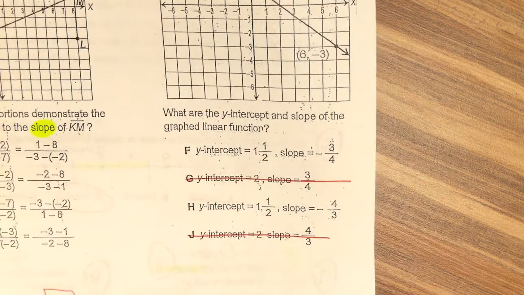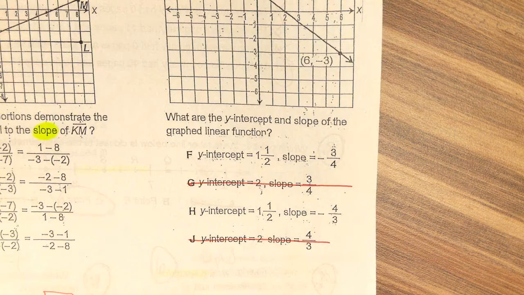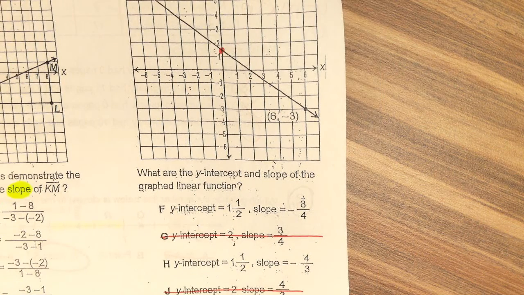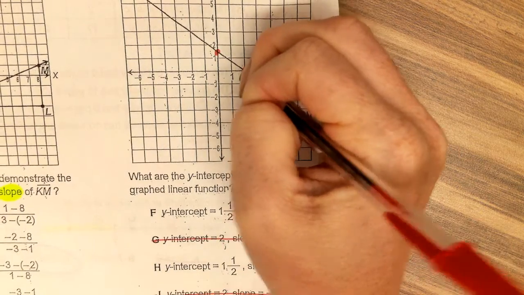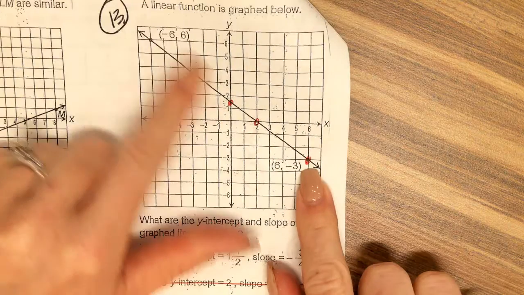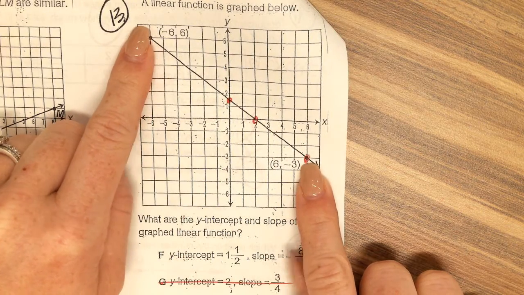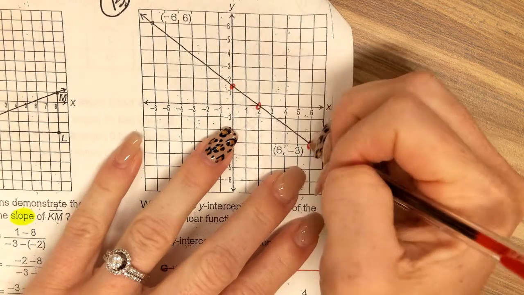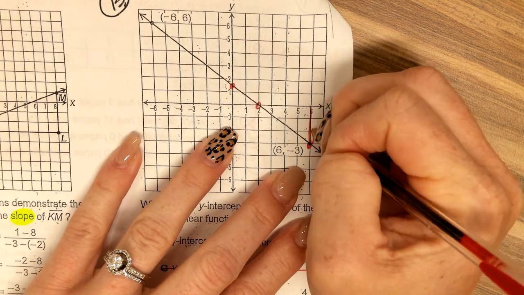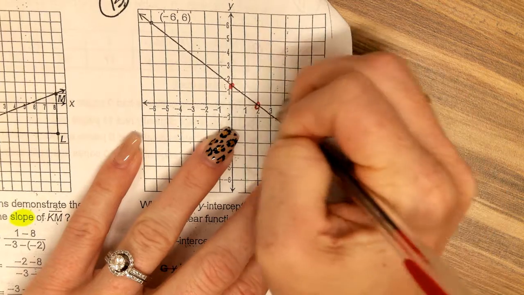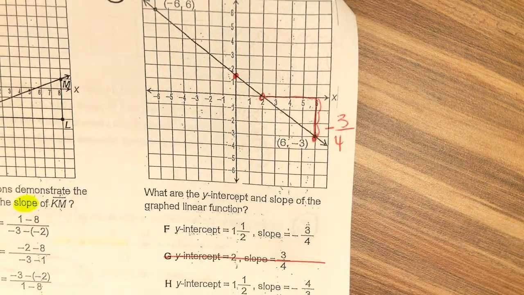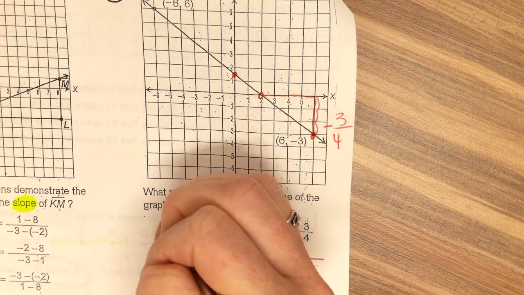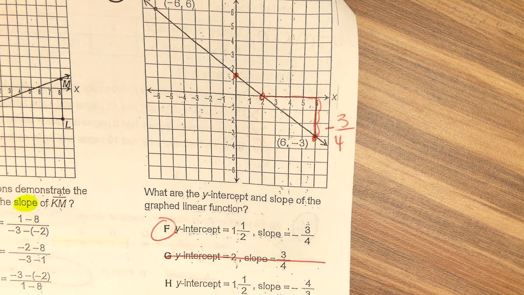The next thing I'm going to do is find the slope, and you could have done rise over run, or you could have done the slope formula. I picked two dots that were closer together because that was a lot more to count. Would I get the same answer? Yes. My rise was 1, 2, 3, and my run was 1, 2, 3, 4, and was it going down for negative? Yes, so the answer was F.